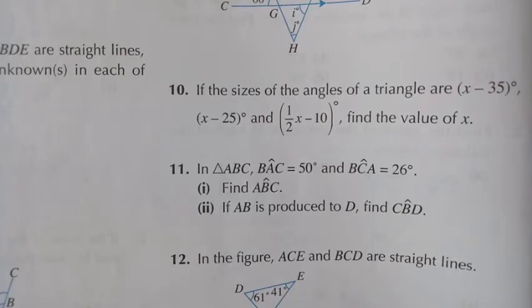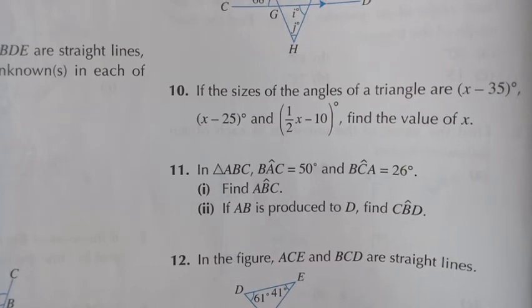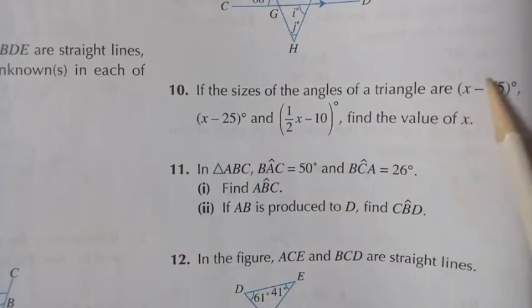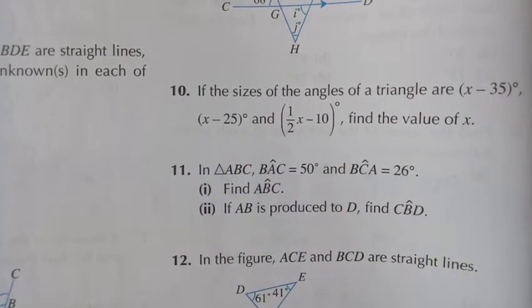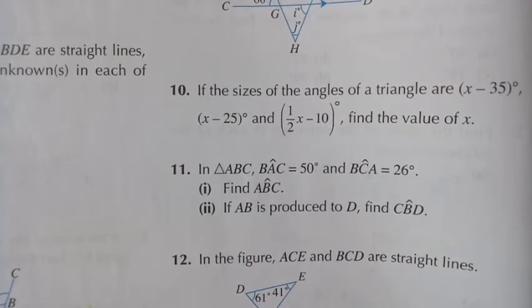Is it clear? Watch it. In this question we have just to sum up all these three angles and equate to 180 degrees, and then solve it like an equation to find out the value of x. You would solve this question by yourself.